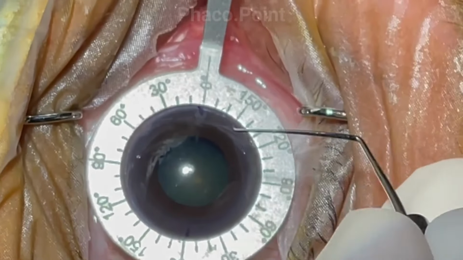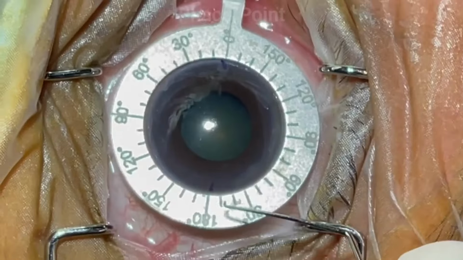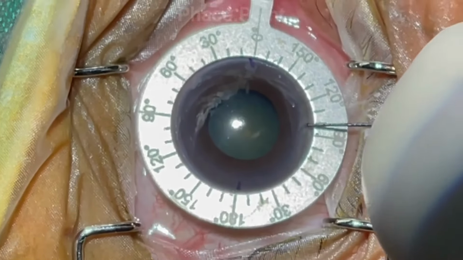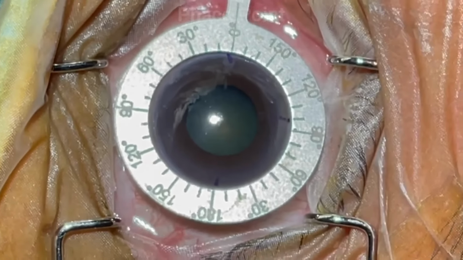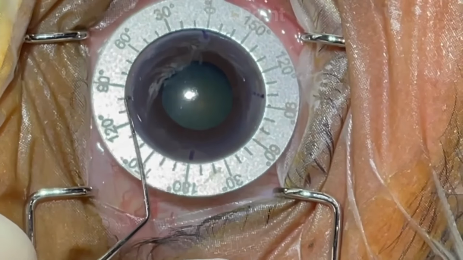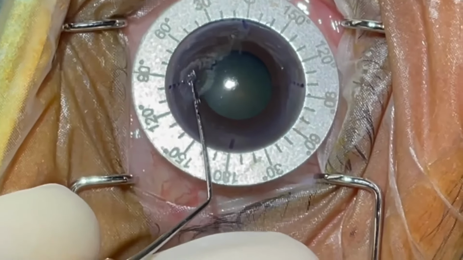The 0 and 180 have been marked on a slit lamp, and they are just highlighted with the blue line to aid in ease of the rest of the markings. This is 100, and approximately this would be 90. So this is where the main incision would be, and this is where we anticipate to have the opposing clear corneal incision, again at approximately 99.